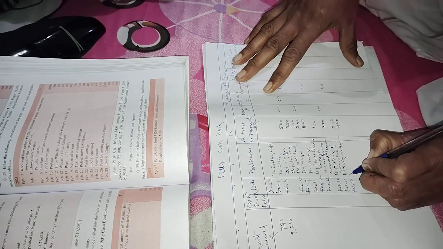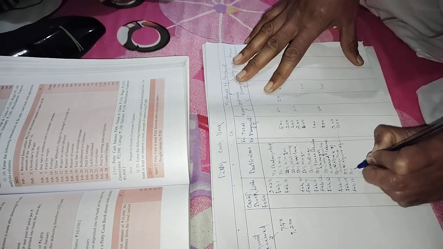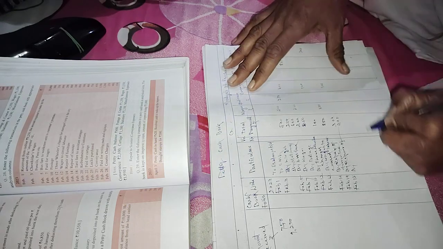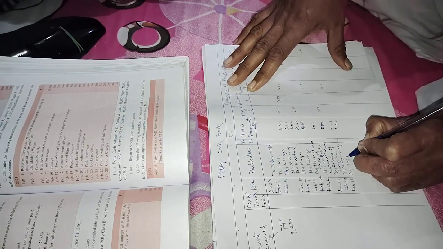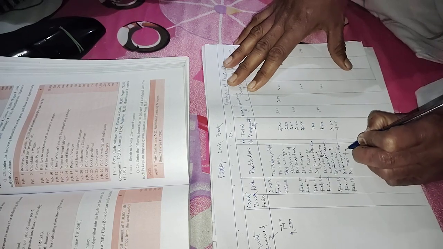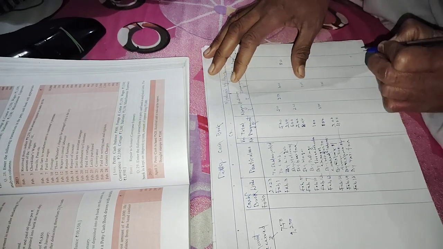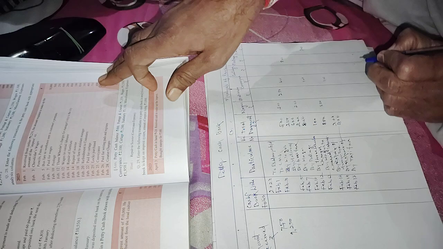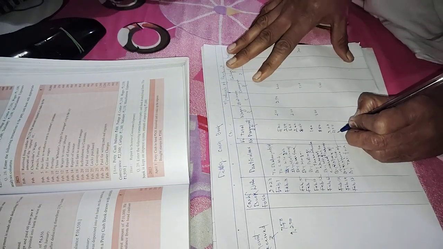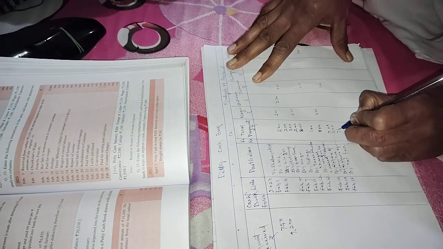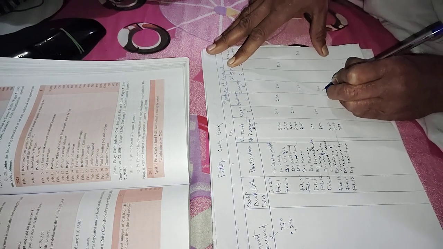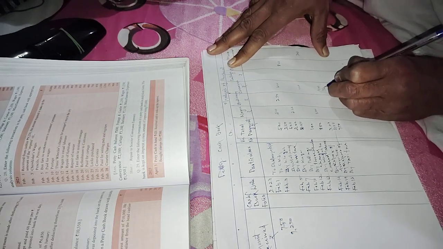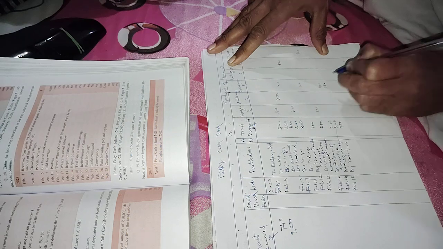By taxi fare, 750 in total payment column, and then in conveyance column 750 written.